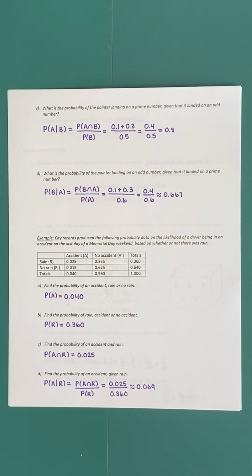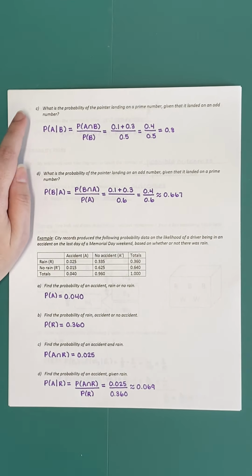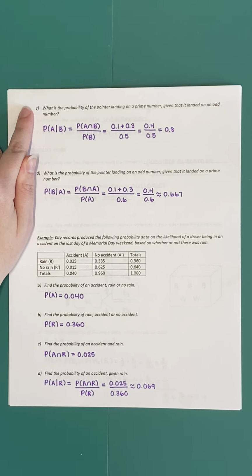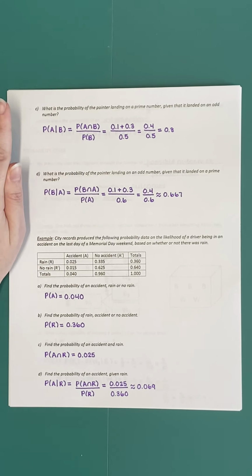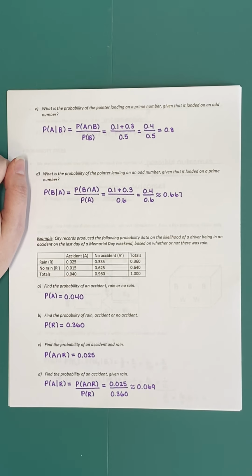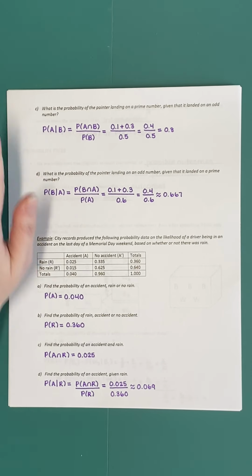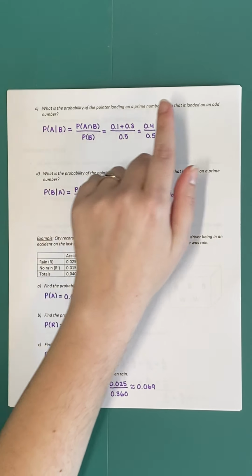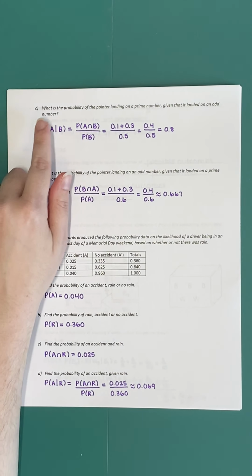We're taking similar probabilities but we're rewording them. So our first question is, what is the probability of the pointer landing on a prime number given that it landed on an odd number? Okay, so what we're assuming is that we've already landed on an odd number.